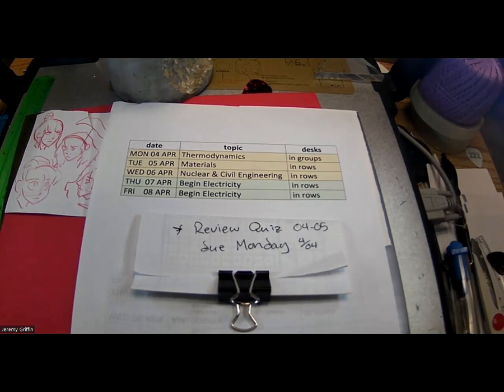Let me switch the screen over. Let me get this here. I know they turn off the bells, so all right, got you here. All right, good here. Can you see my sharing screen too?